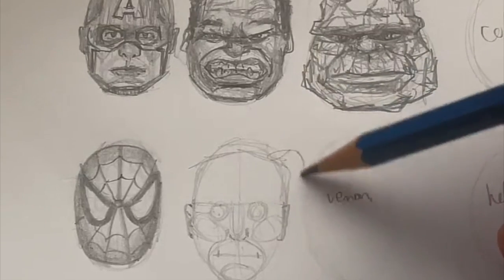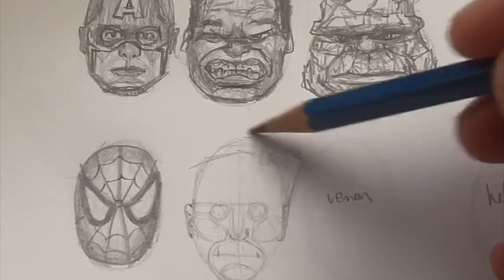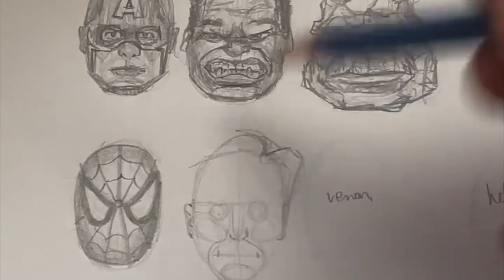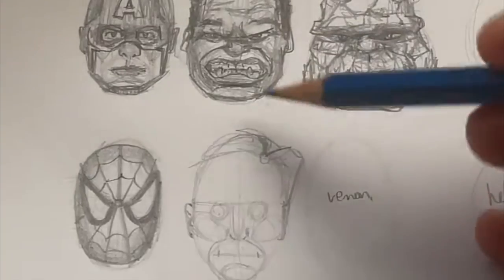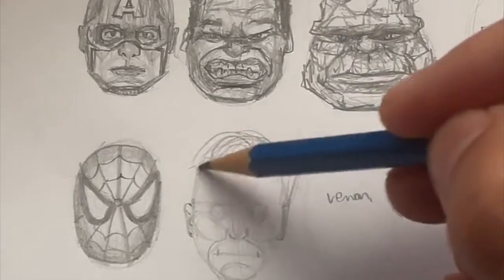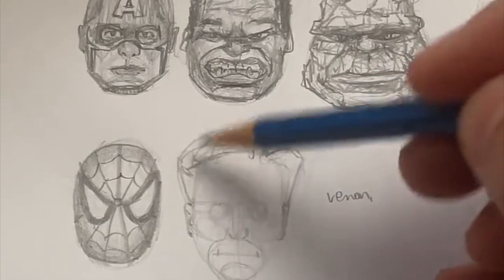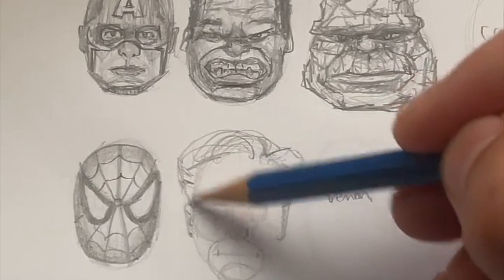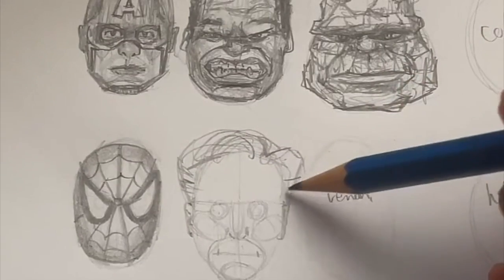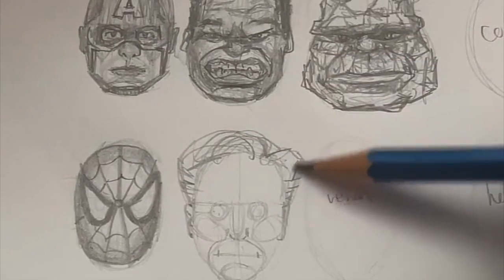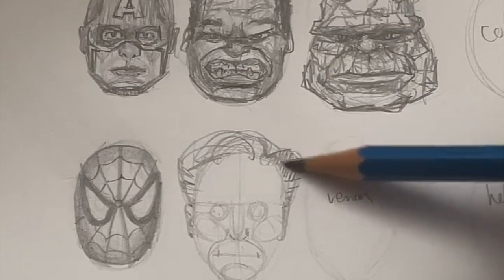For hair, he has short hair, but maybe a little bit, let's say there's a part, I don't know what side his hair is parted on, but let's just say something like this, kind of big. I know he has these gray sides, and then the top is dark.